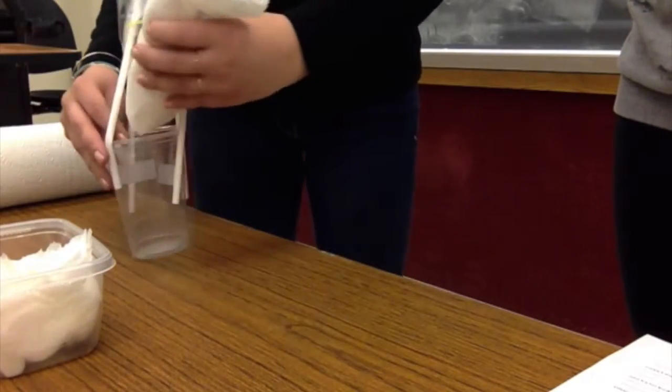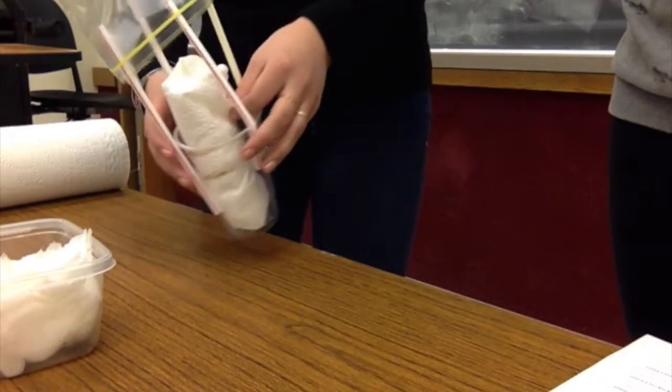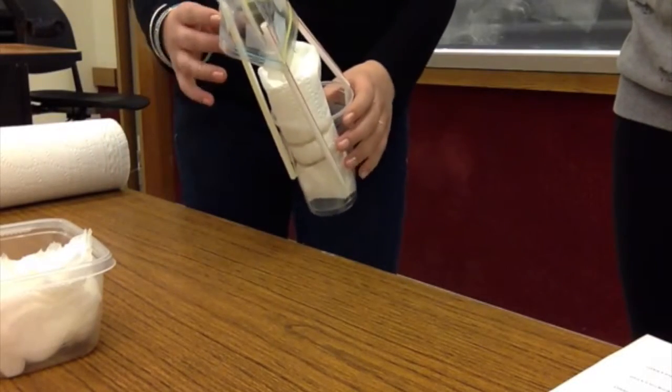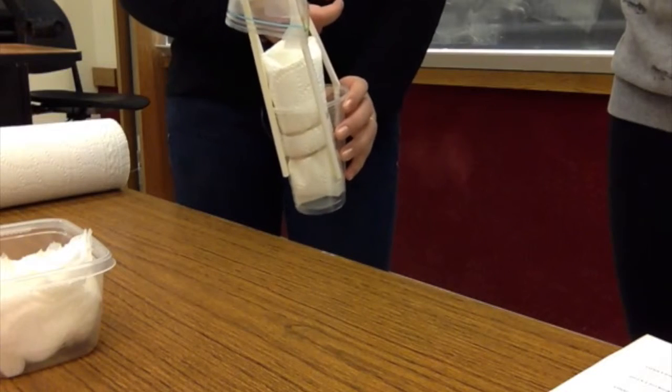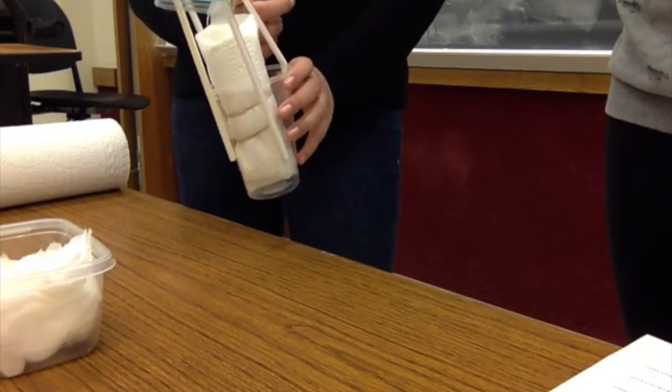And then I'll just go ahead and put the egg right inside, and hopefully that paper towel supports it enough. And then I would drop this, and then if it does crack, then I'll record it and then try to remake it and see where I went wrong.